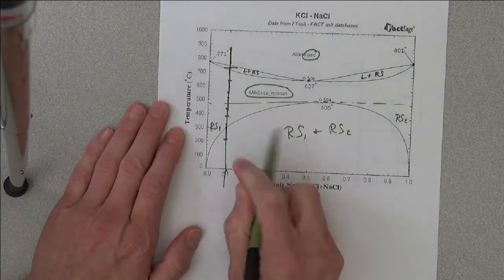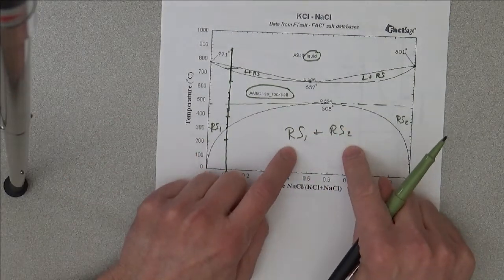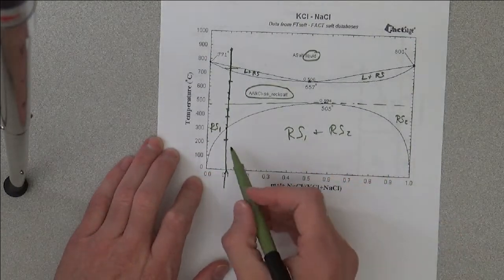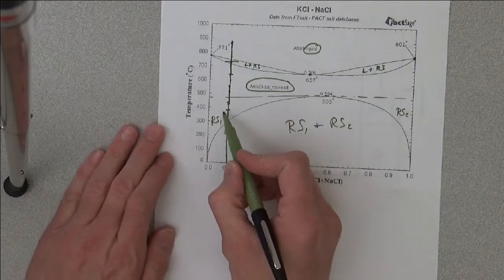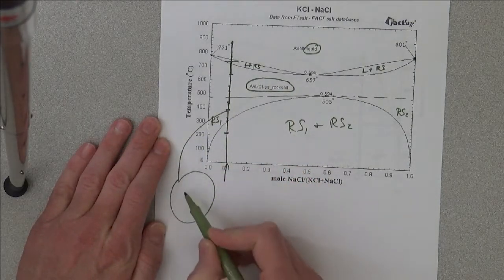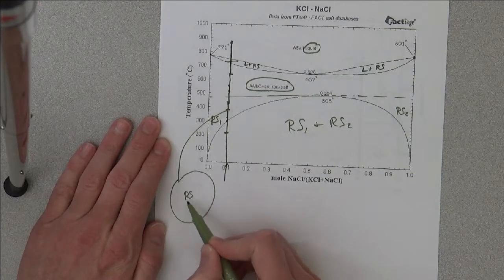Once you cross into this miscibility gap, you have a spinodal decomposition. So above, you just have all, say, rock salt.